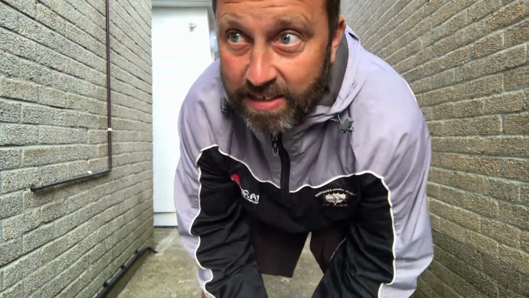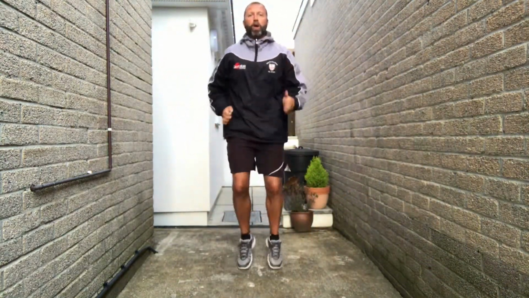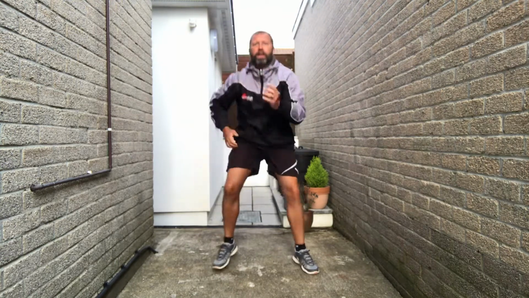Next up, we're going to run on the spot and then into a squat. Cardiovascular endurance is the ability to exercise without becoming overly tired. Run on the spot, into a squat.